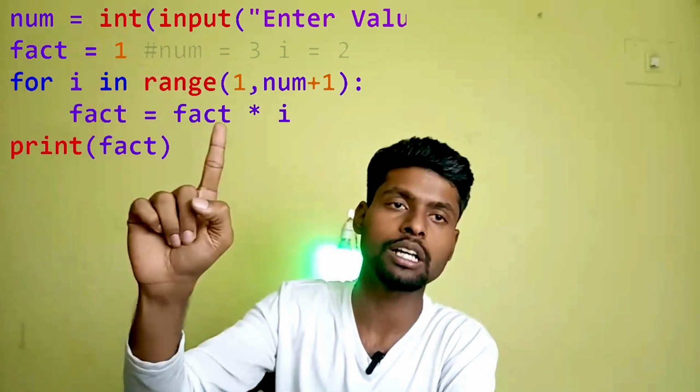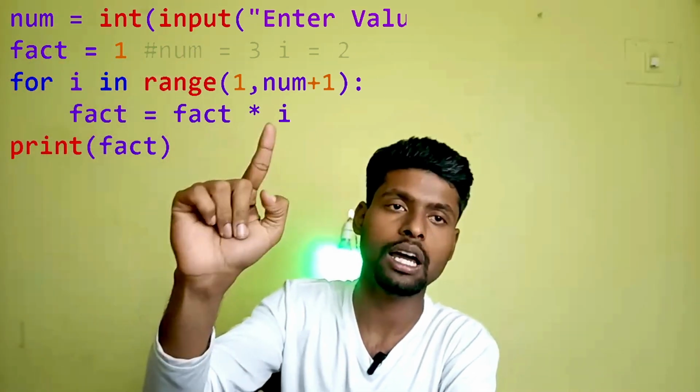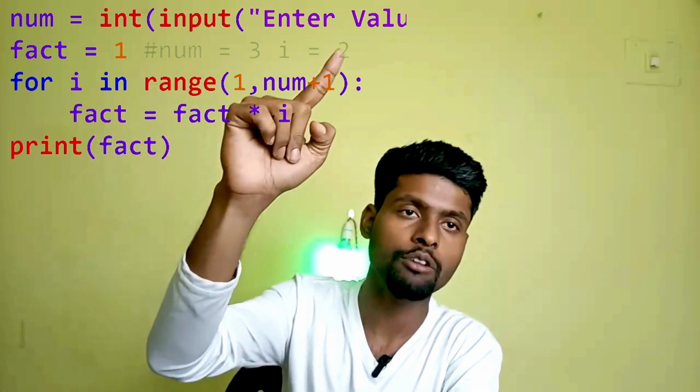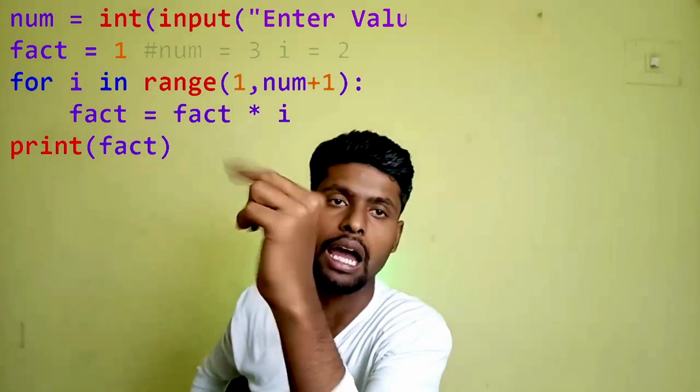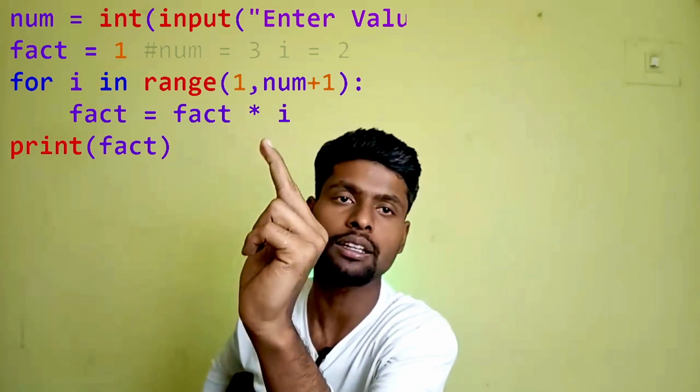While executing the body of the for loop, what is the current value of fact? 1. And what is the current value of i? The current value of i is 2. So 2 into 1 we get a result of 2, and I am reassigning the 2 value to my fact variable. Now my current fact variable value is 2.